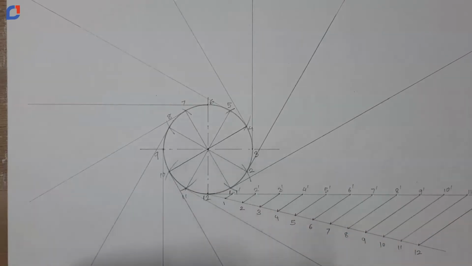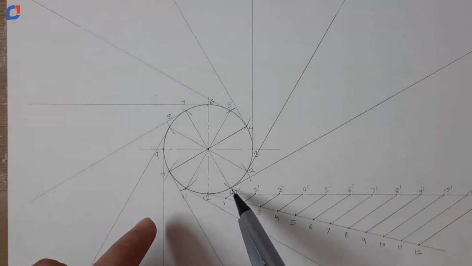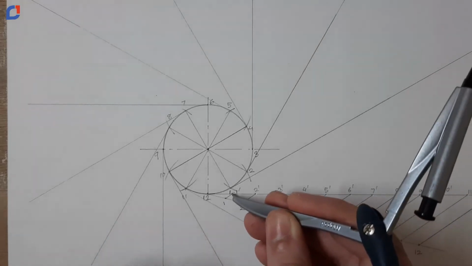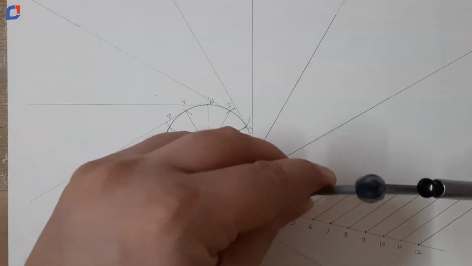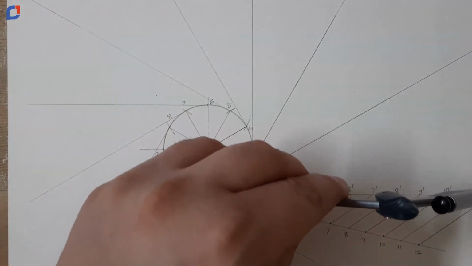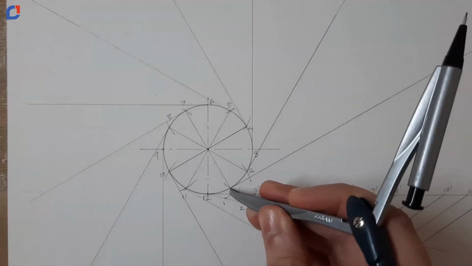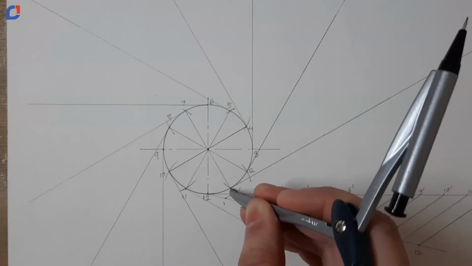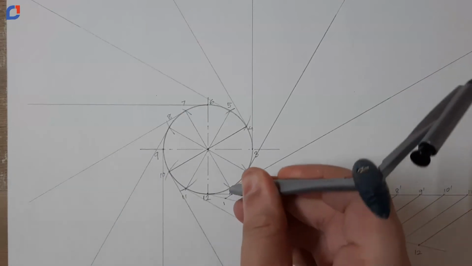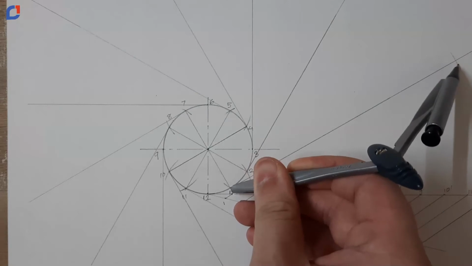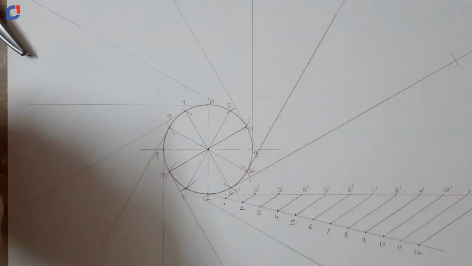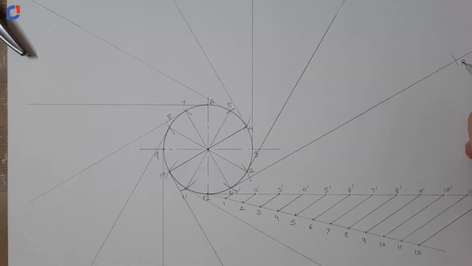Now to draw the involute curve, as I have plotted all these points, 1 dash, 2 dash, 3 dash, 4 dash, 5 dash up to 11 dash. In order to take the next point P1 on this tangent from point 1, I will take my rounder at 1 dash point, taking a distance equal to 1 dash P, and then I will choose this point 1 on the circle and make one arc on this tangent line. This point is my point P1.